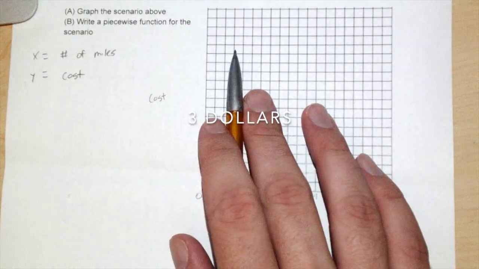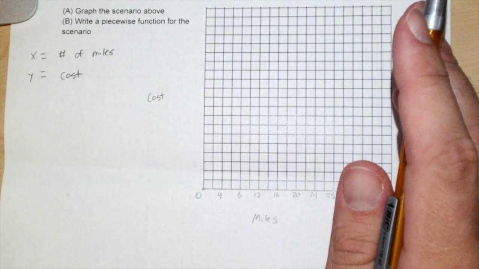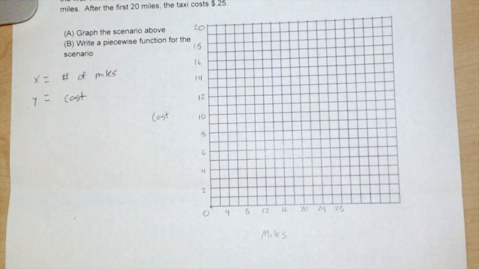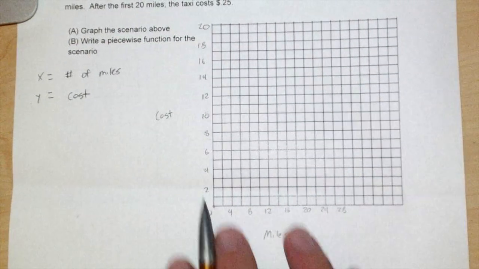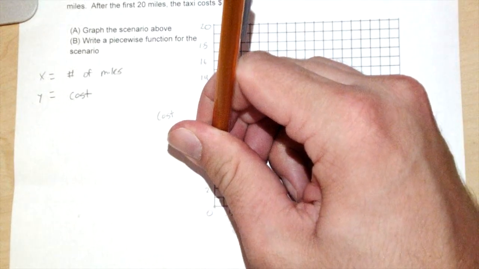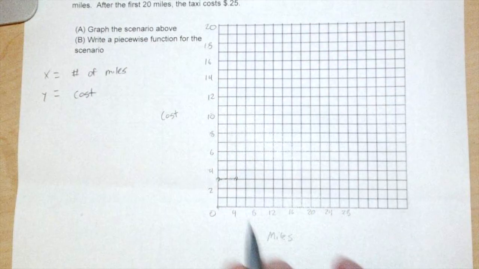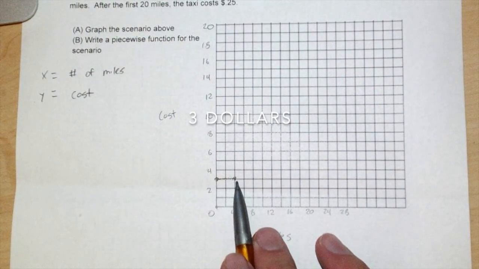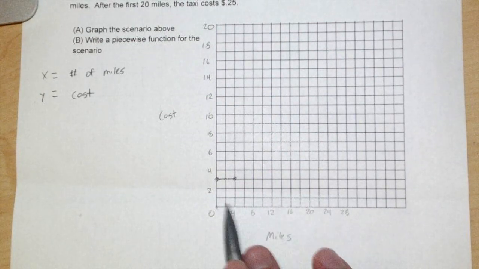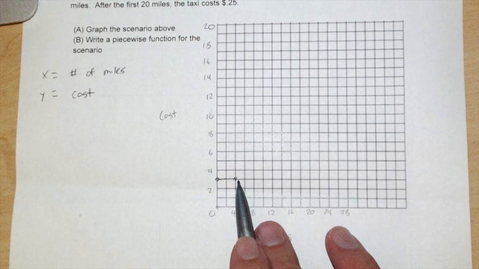Okay, so when we're going this way, some of the numbers are small. So let's honestly just go by ones. Okay, and hopefully we don't go off the graph. We're going by ones here. So think for the first 4 miles, it costs $5. Then the cost starts going up from here to here until we get to 20. For these 16 miles, the rate of change is 50 cents per mile.